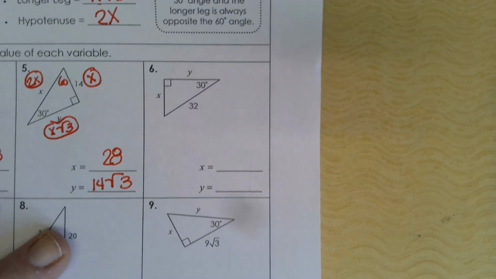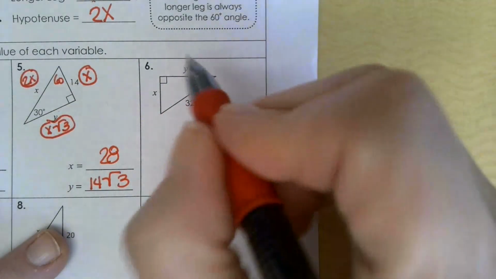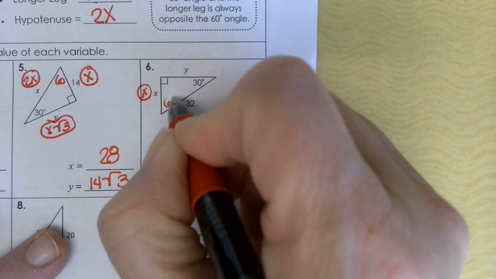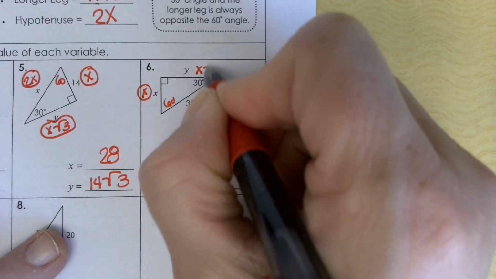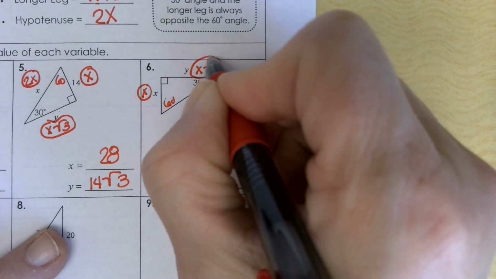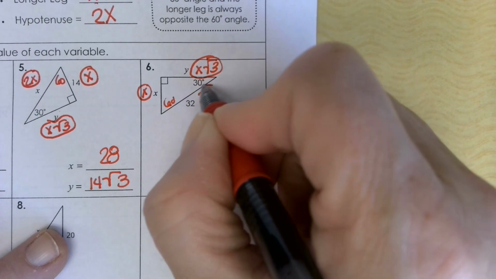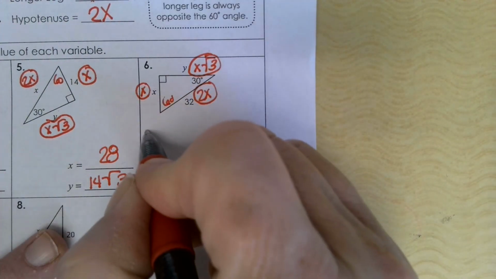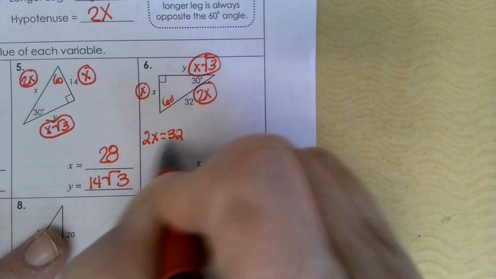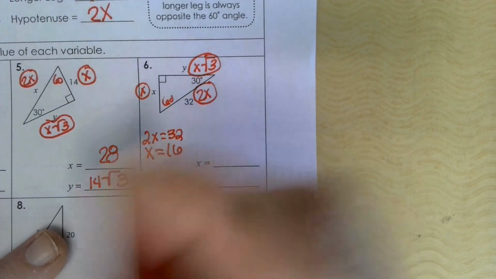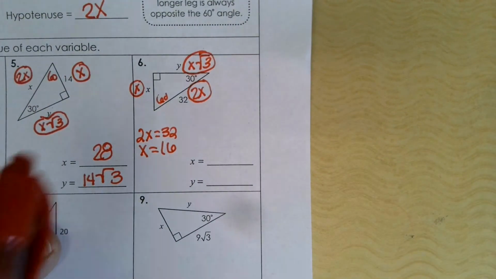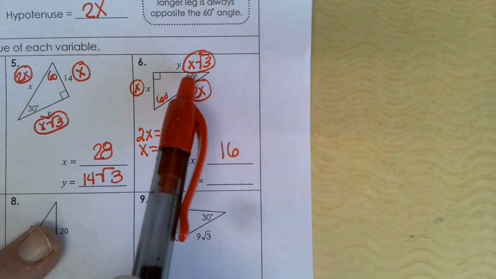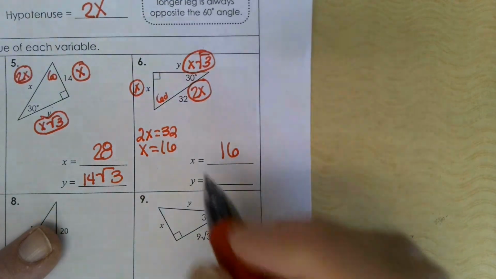Actually not too difficult. Okay, so this is my 30. This is represented by x. This is my 60, represented by x radical 3. This is my hypotenuse, represented by 2x. Where is my algebra going to come from? Right here. 2x equals 32. So x equals 16. So now I go back here and here, and I put in the 16. This answer is 16. This answer is 16 radical 3.